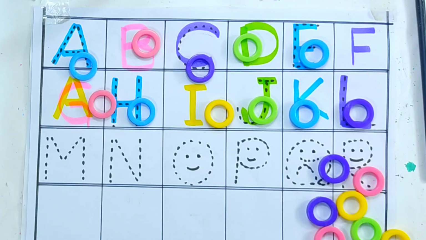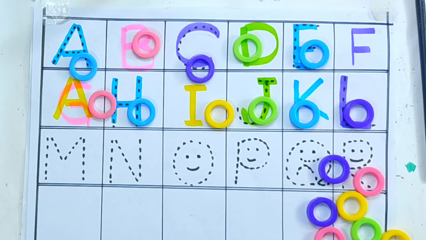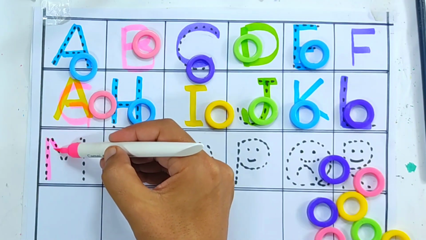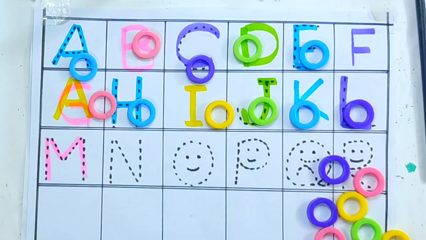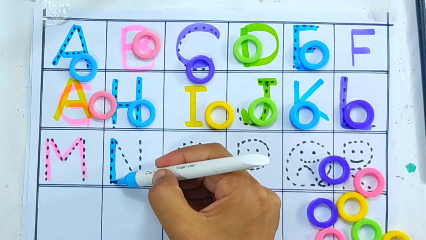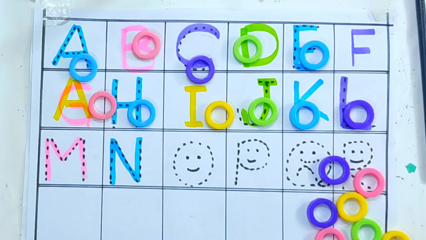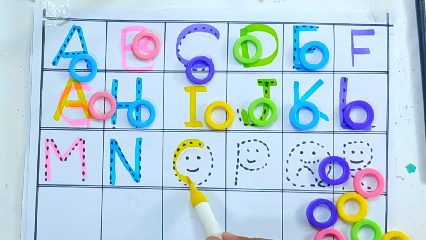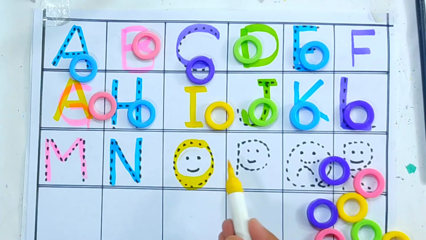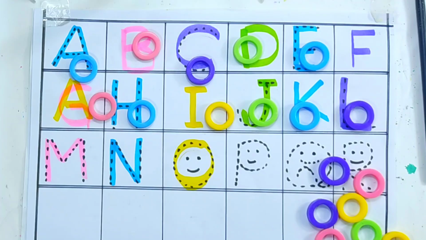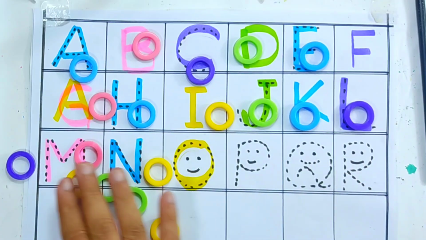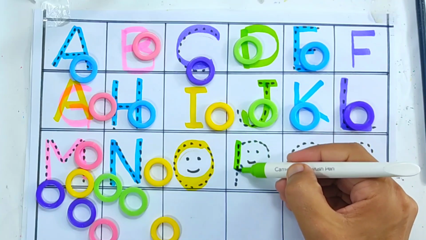Lamb. L. Lamb. M is for monkey. Pink color. Monkey. M. Monkey. N is for nose. N. Nose. O is for ocean. Yellow color. Ocean. P is for parrot.